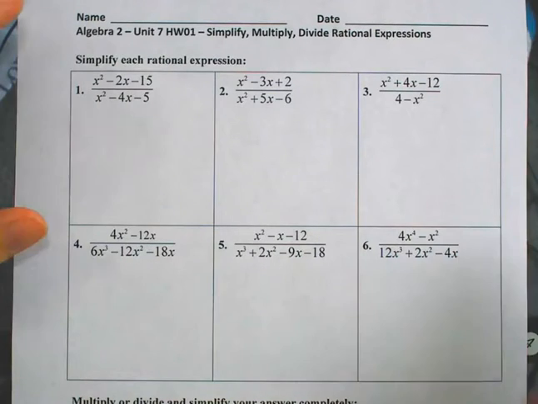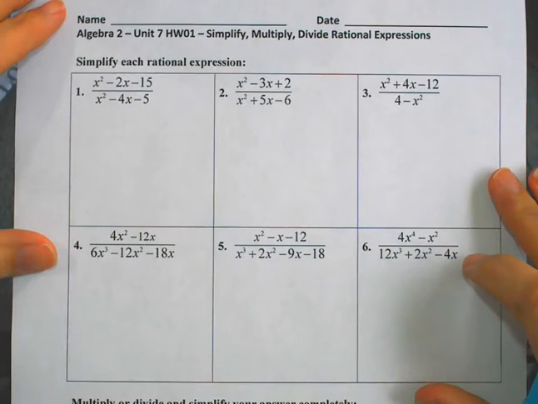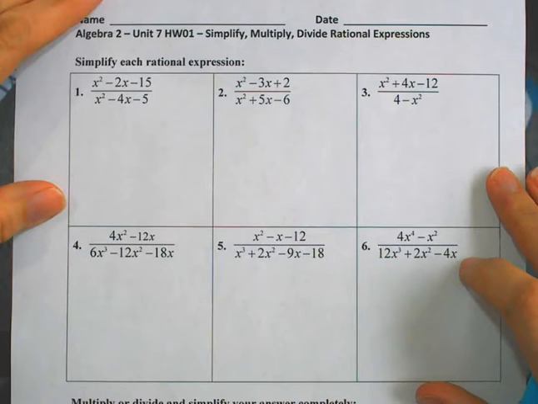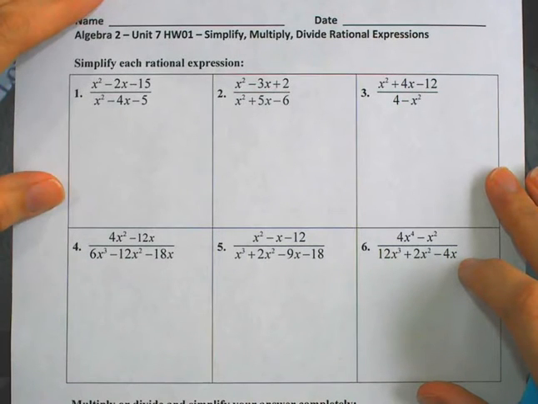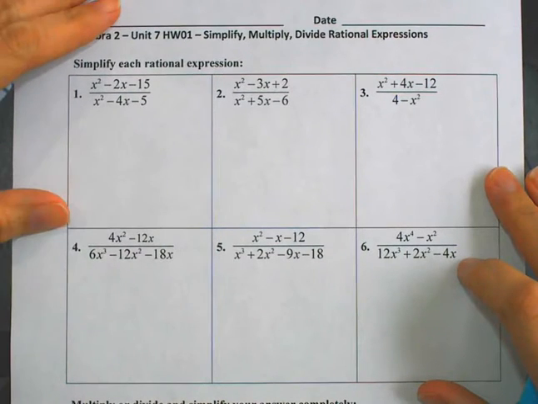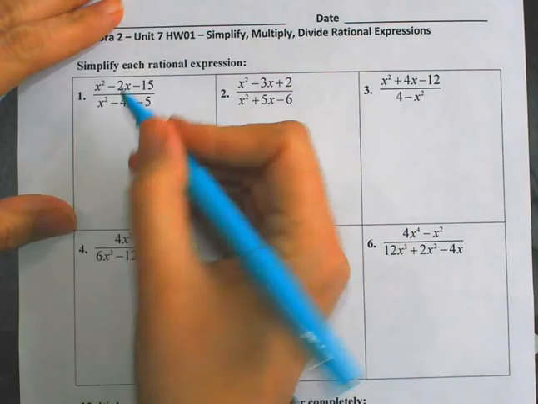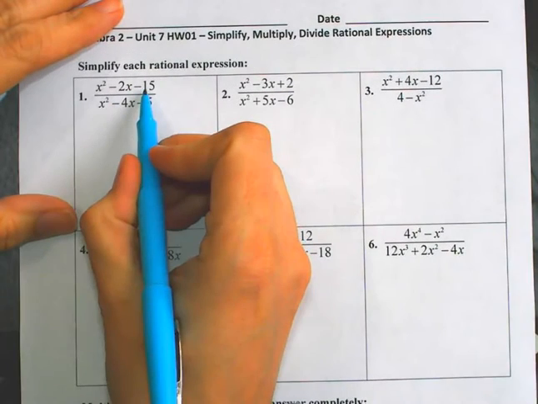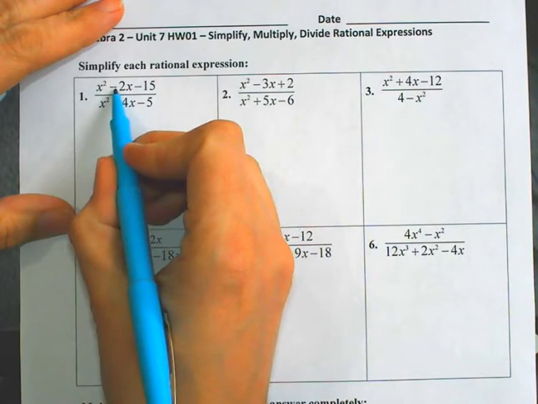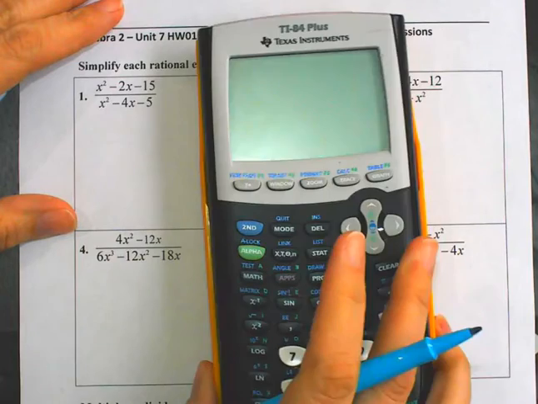Okay, this is the homework for day 2, simplifying, multiplying, dividing rational expressions. The key to this is you have to be able to factor the top and the bottom for simplifying and then cross out anything that is both in the top and the bottom. So the first step is we need to be able to factor the top. So we're looking at factors of negative 15 that add up to negative 2. Remember, there is a trick in the calculator to do this.